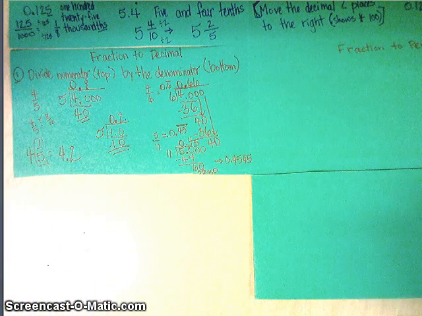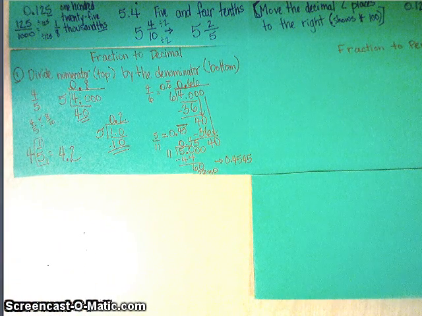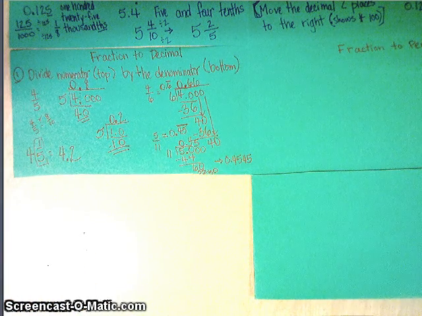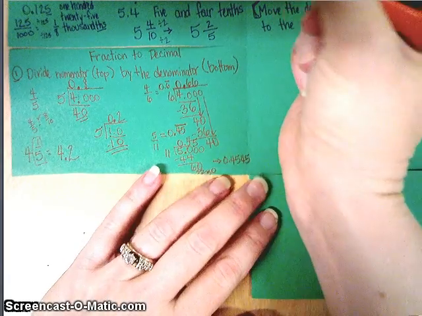Now, something that has worked for previous students is the hokey pokey.